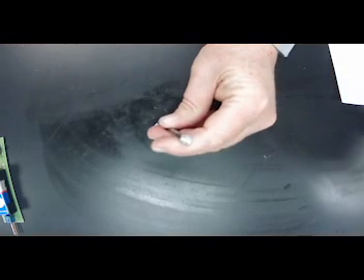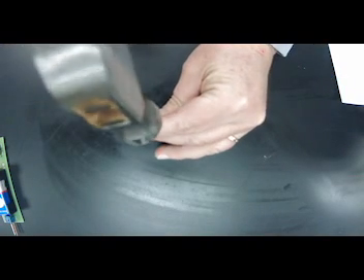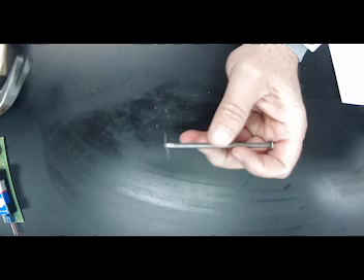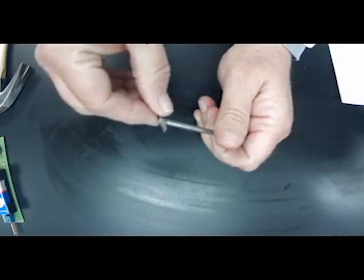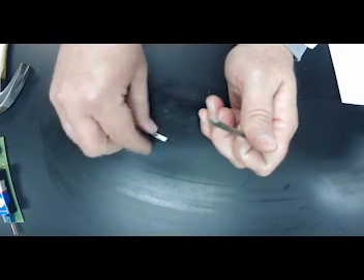And the next thing I want to do is result of tapping. Let's see what happens. Is it brittle or not? And once again, it's stuck to there. It is not breaking apart. It is not brittle, so it is definitely malleable. And conductivity. Let's see what it does. Does it conduct electricity?